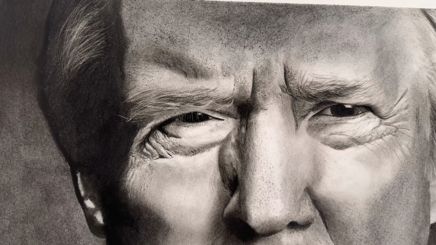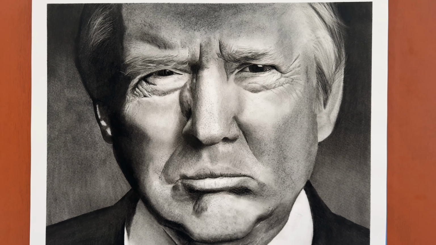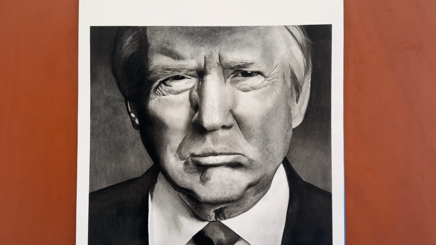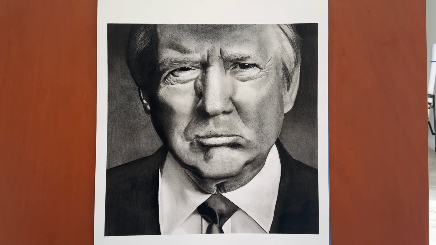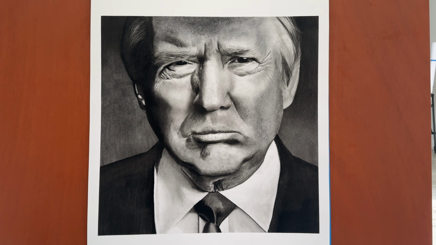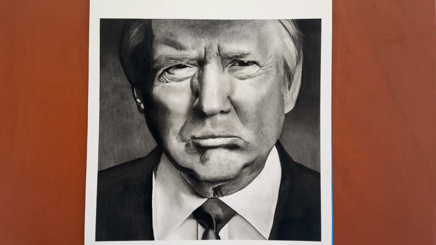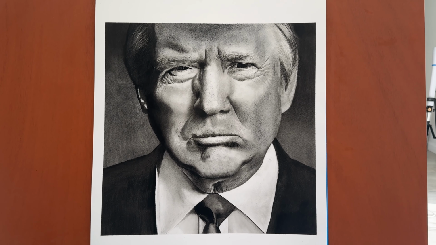This is some of the details. As you can see, I don't think I'm finished with it. I think I am going to continue working on it to bring out some of the highlights and stuff like that in his forehead and his cheeks and all that stuff. But I think for now, it's a good representation of what Donald Trump looks like right now.